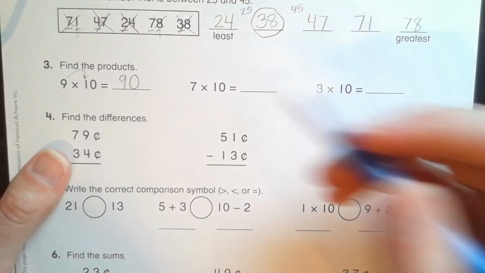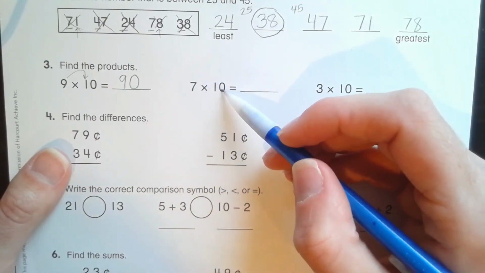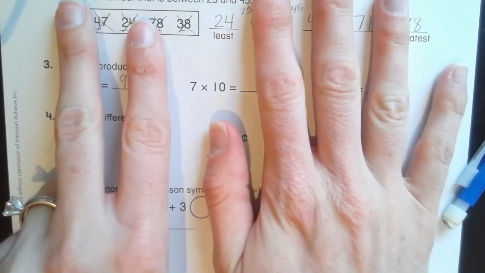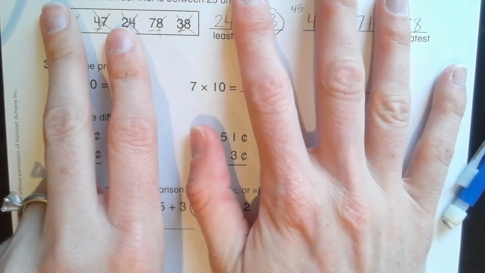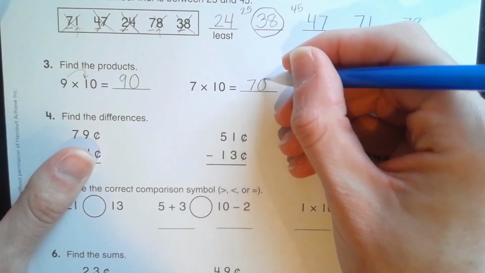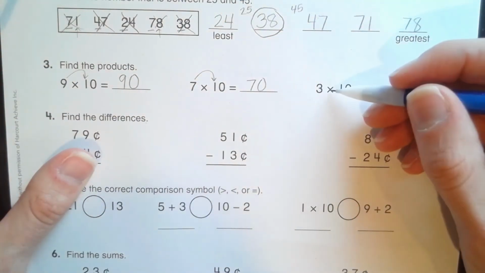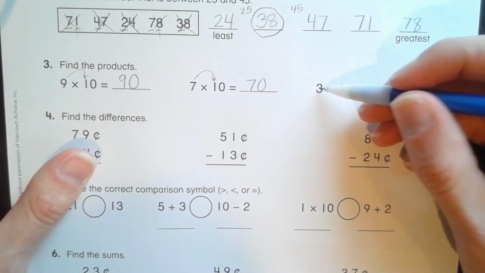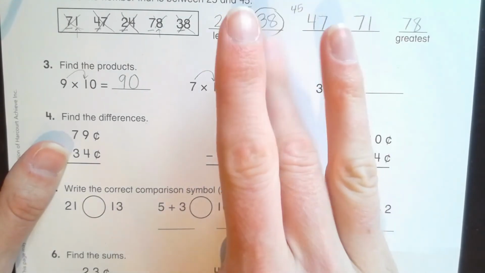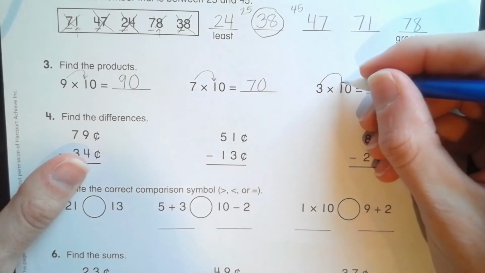So 7 times 10. 7 groups of 10 is 10 7 times. 10, 20, 30, 40, 50, 60, 70. The 7 takes the place of the 1. And 3 times 10. 3 groups of 10. That's 10 3 times. 10, 20, 30. The 3 takes the place of the 1.